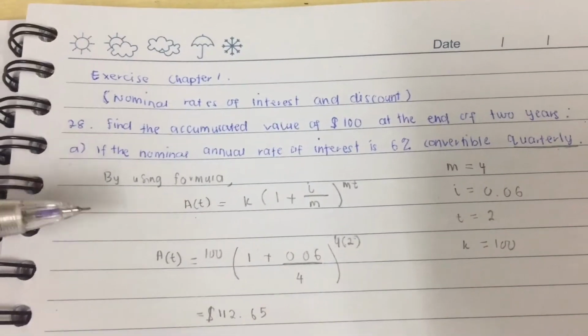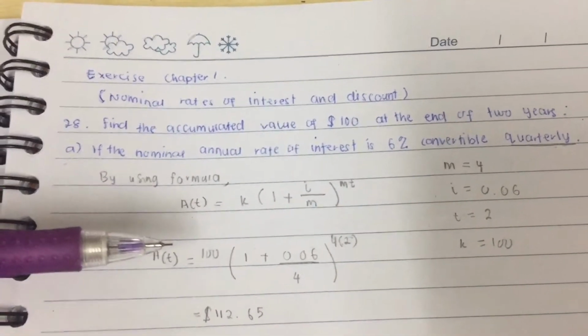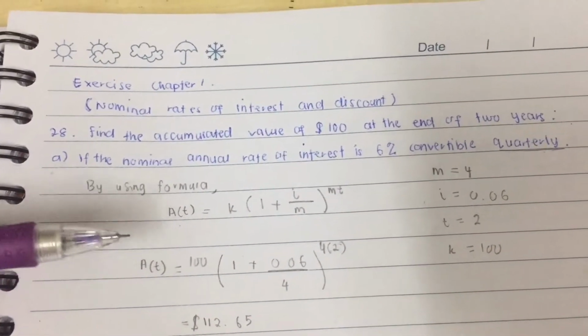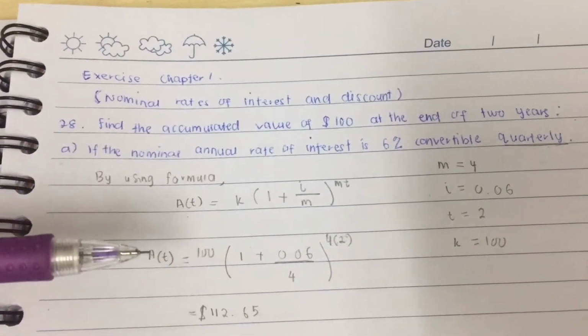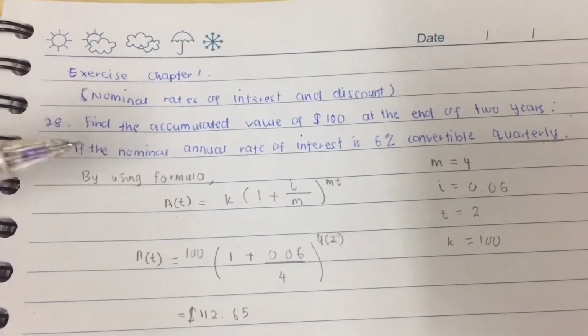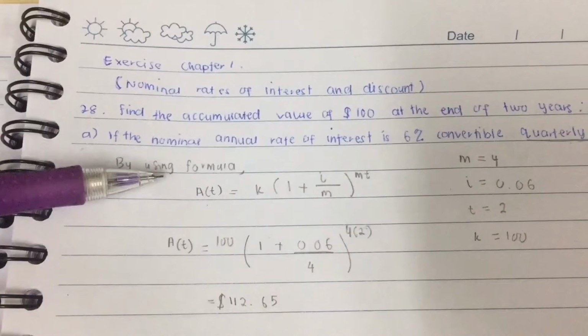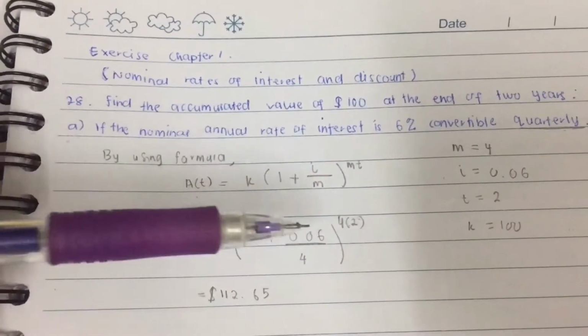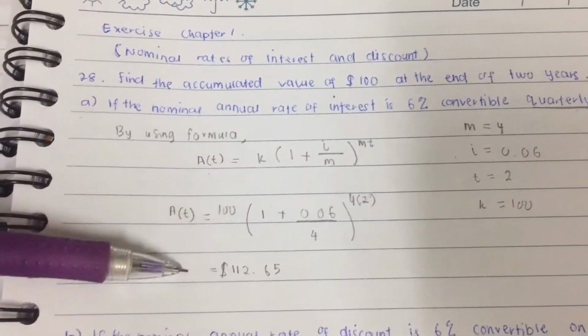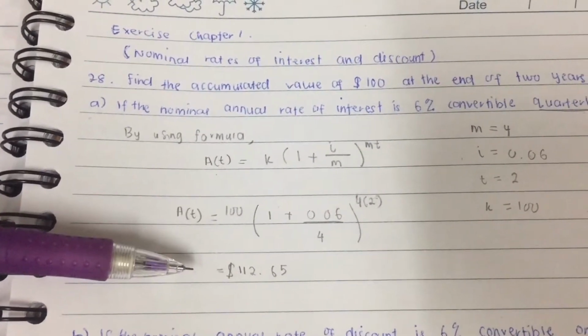So by using the formula A(t) equals K times (1 plus I over M) to the power of M times T. So masukkan nilai yang kita dapat tadi, lepas tu dapat jawapan 112.65.